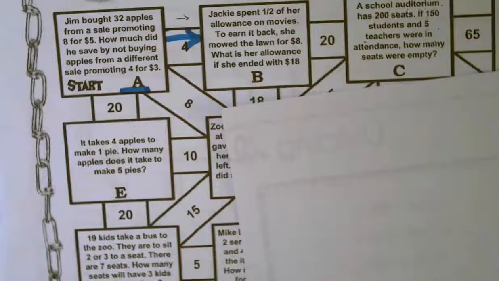Now this I thought was a really challenging problem. It says Jackie spent half of her allowance on the movies. To earn it back, she mowed the lawn for $8. What is her allowance if she ended up with $18? Well, it says here that Jackie ended up with $18.